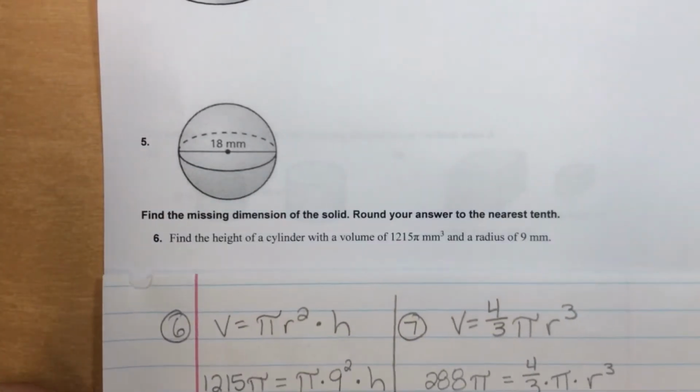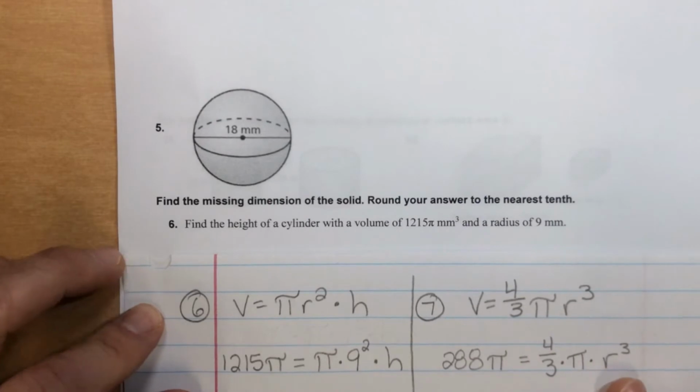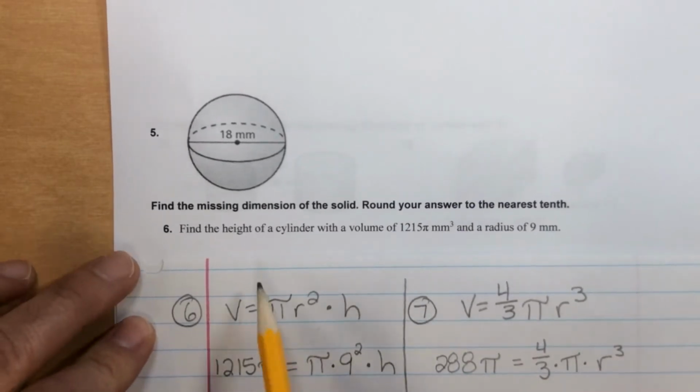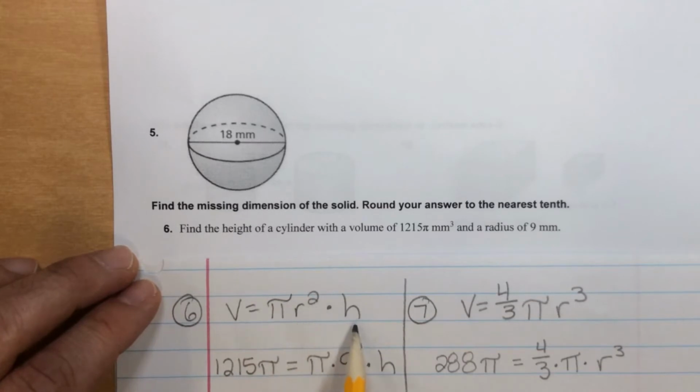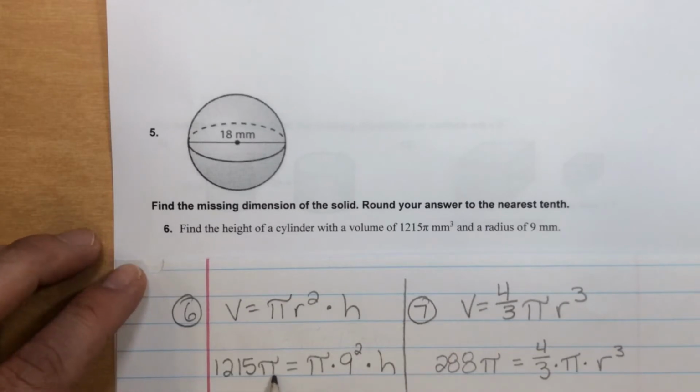For number 6, it says find the missing dimensions of the solid. So here, it's a cylinder, so volume equals pi r squared times h, but they give us the volume. So now the volume is 1,215 pi equals pi times 9 squared, because the radius is 9, tells us right there, times the height. And you'll solve for the height.